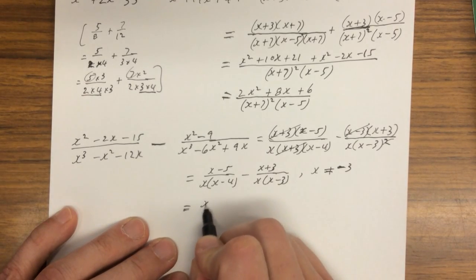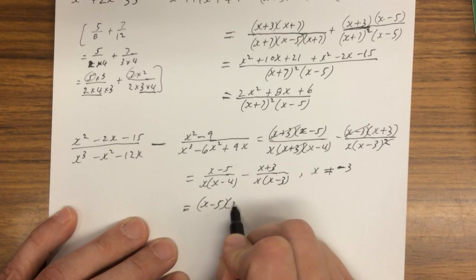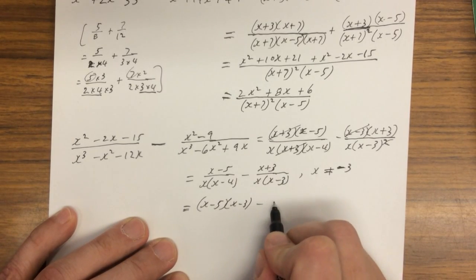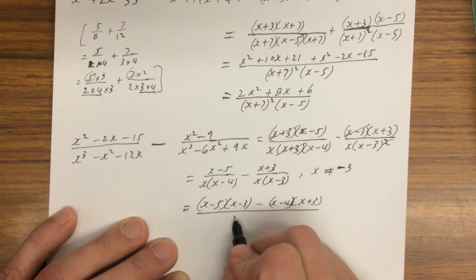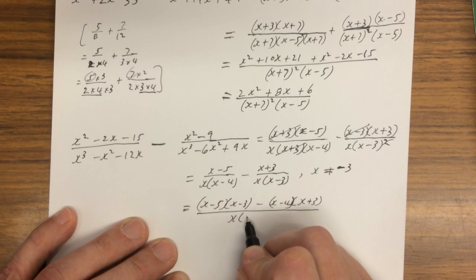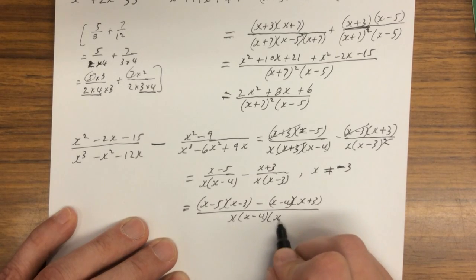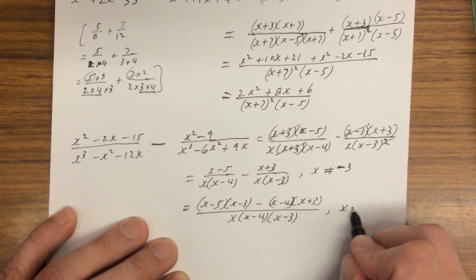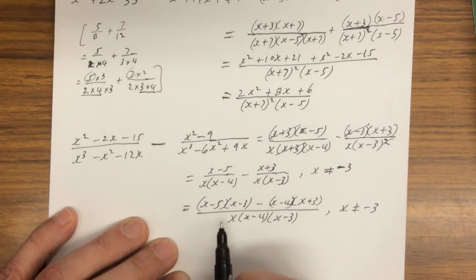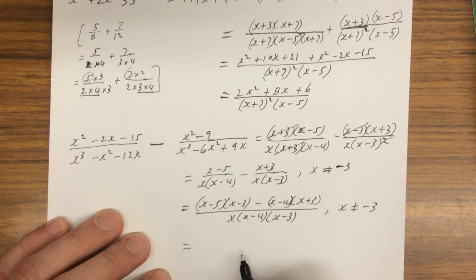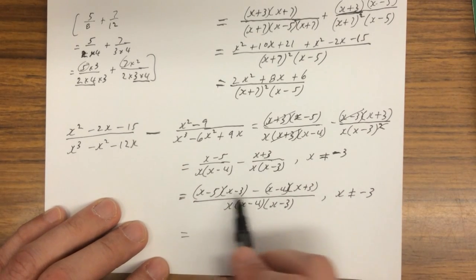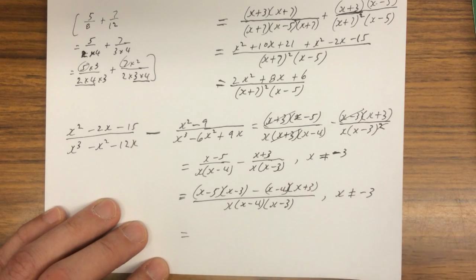So this becomes x minus 5 times x minus 3 minus x minus 4 times x plus 3 over x times x minus 4 times x minus 3. X cannot equal negative 3. And now you simplify the top, expand and simplify, and you'll get the final answer if there's anything that factors out from there. And that's it for adding and subtracting rational expressions.